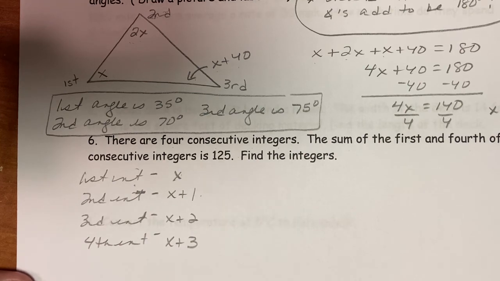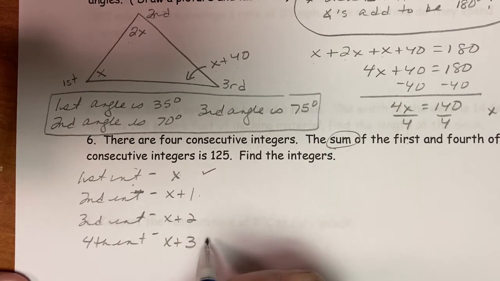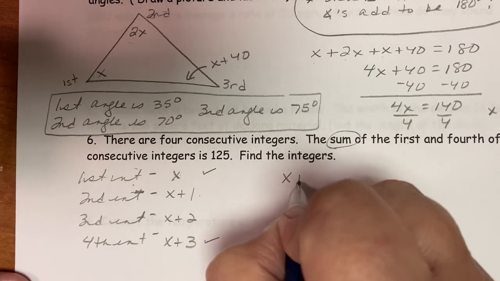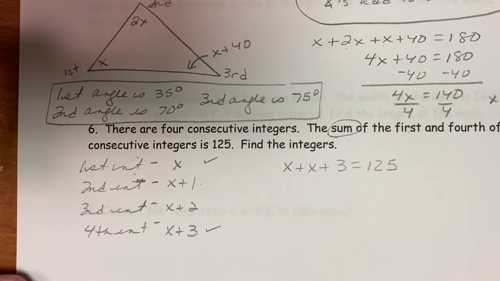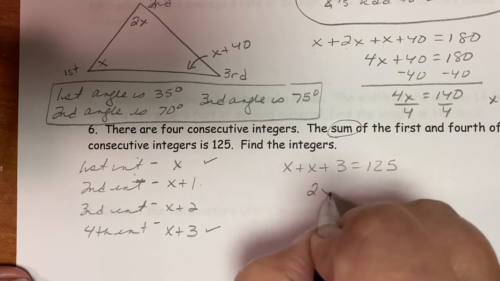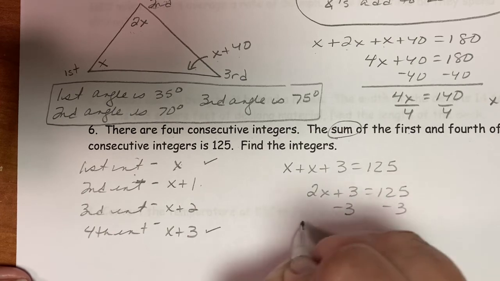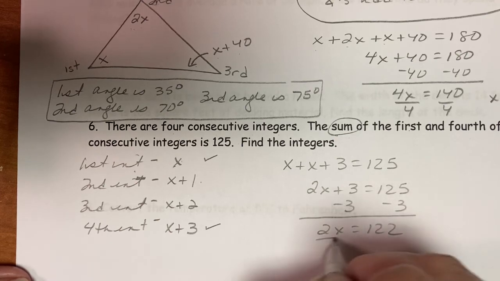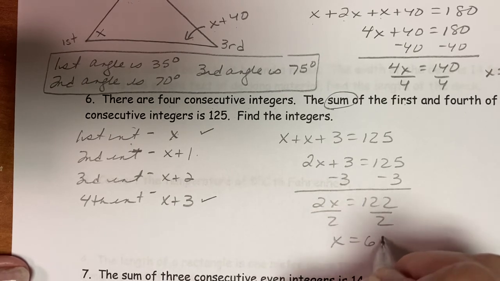Now it's time to set up my equation. What does it say? It says the sum, remember that means add, of the first one and the fourth one is 125. Find the integers. So what am I going to do to the first one and the fourth one? I'm going to add them together, and that equals 125. 2x plus 3 is then 125. If I subtract 3 from both sides, 2x is going to be equal to 122. And last but not least, divide by 2. X is going to be equal to 61.